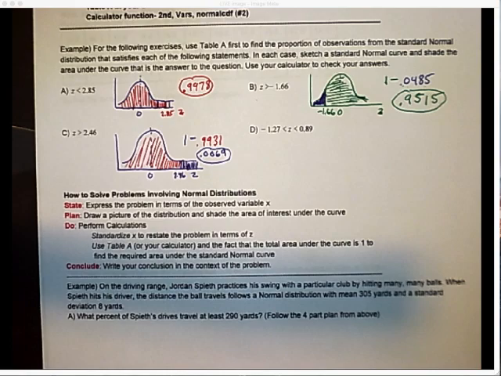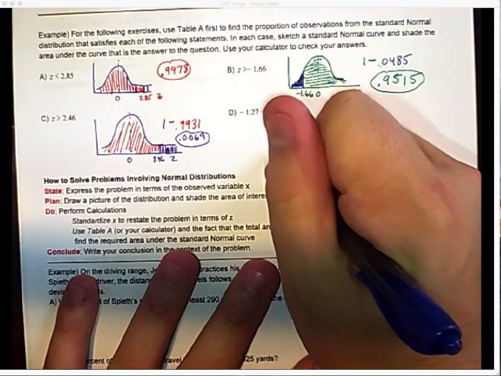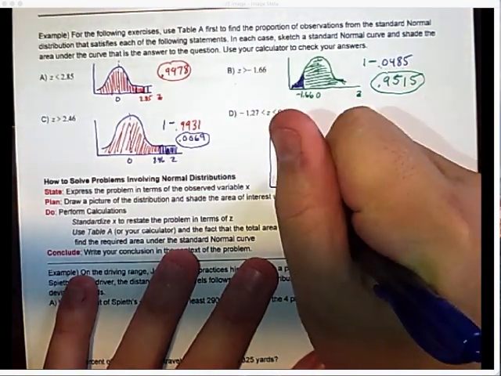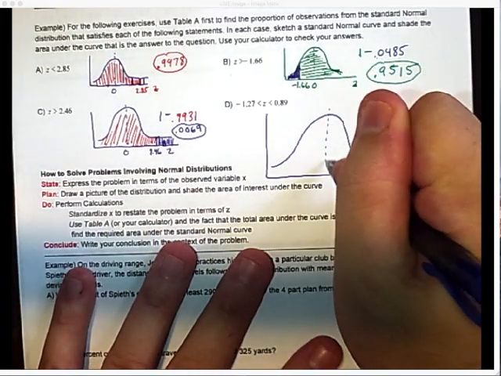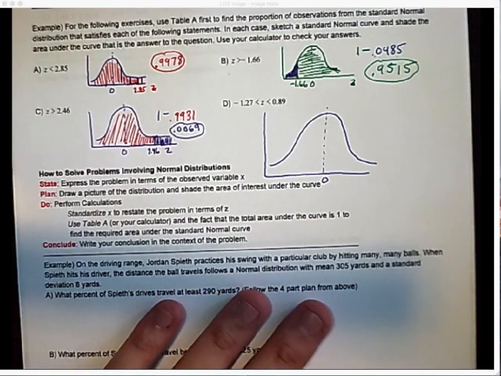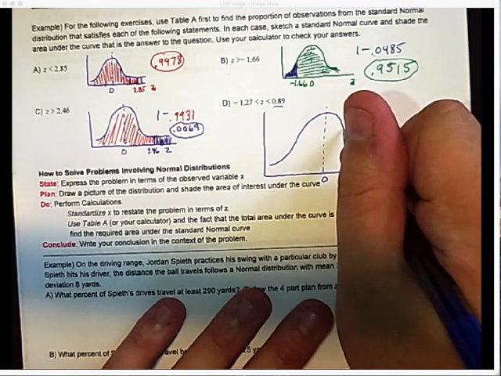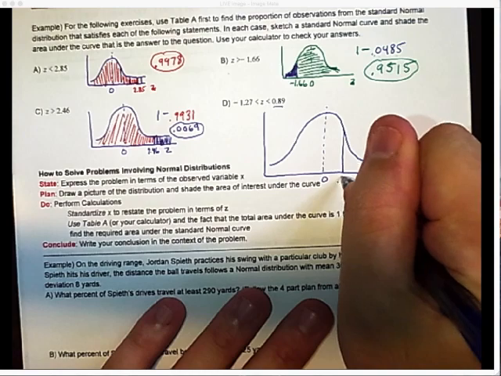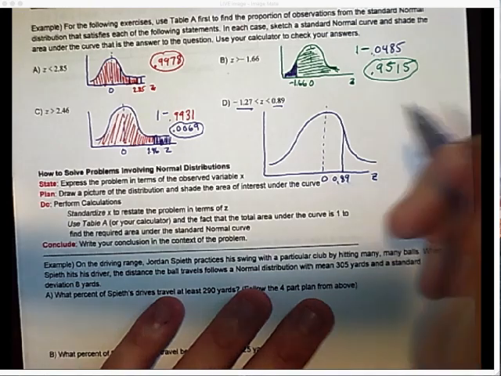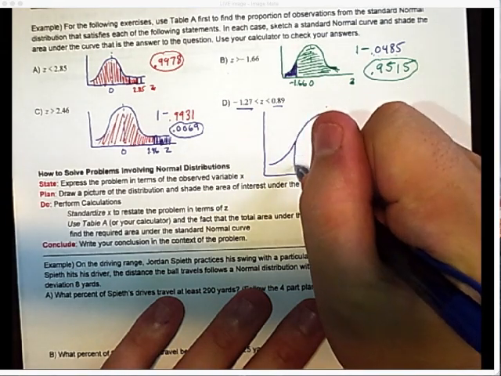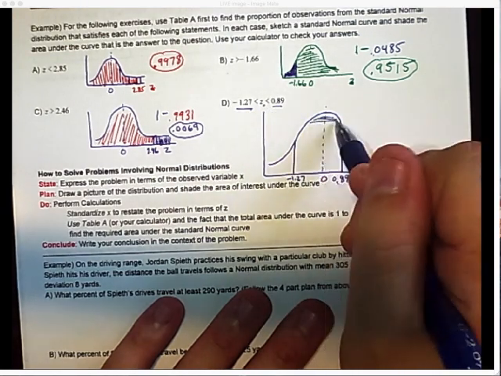Next one's the hardest one. All right. So if I draw in this next one, there's my bell curve. Right here is a z-score of 0. The two z-scores I have here are 0.89. So let's say that a z-score of 0.89 falls about right there. And this one's negative 1.27. So maybe about right here. They want to know what percentage of people have z-scores between these two.